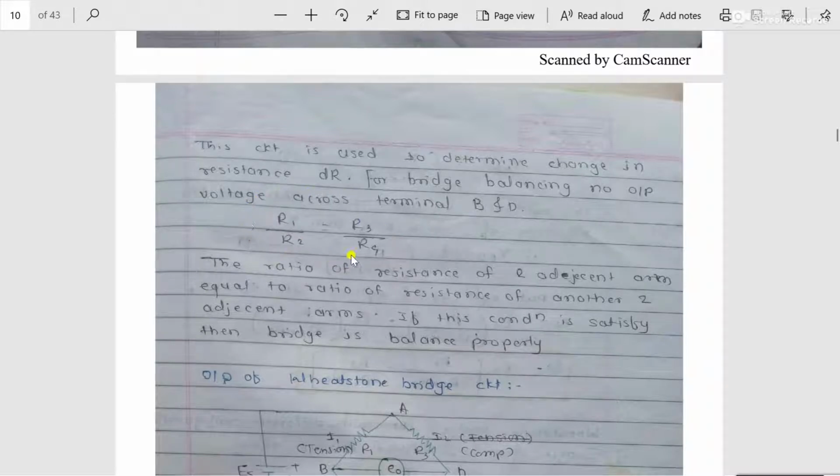And what this statement indicates is that the ratio of resistance of two adjacent arms is equal to the ratio of resistance of the remaining two adjacent arms. So from the figure, R1 and R2 are adjacent, and their ratio is equal to R3 and R4, which are also adjacent. So the ratio of this term is equal to the ratio of this term.